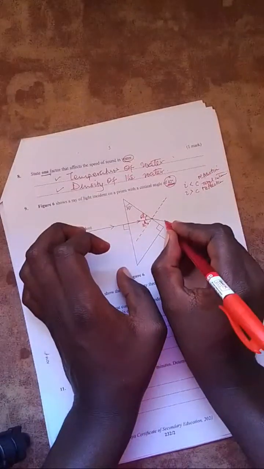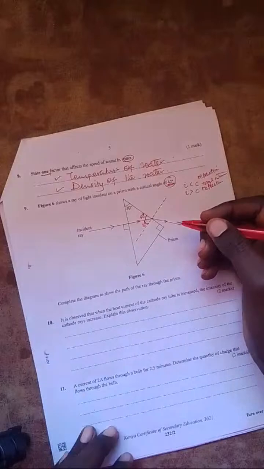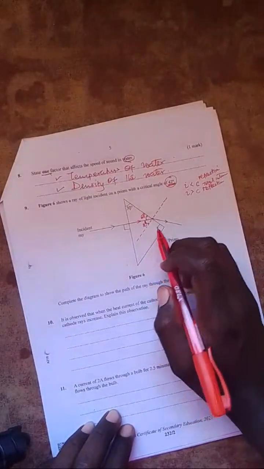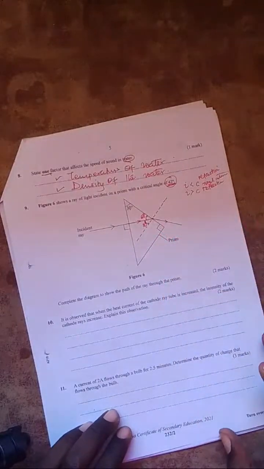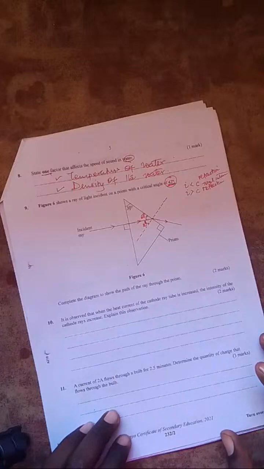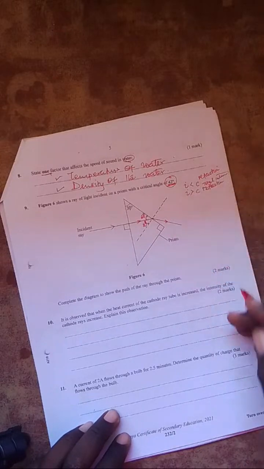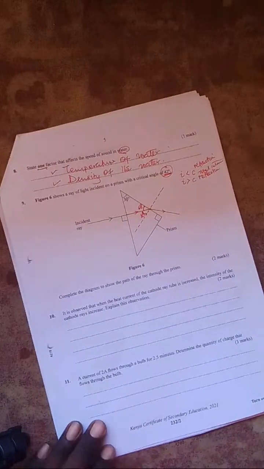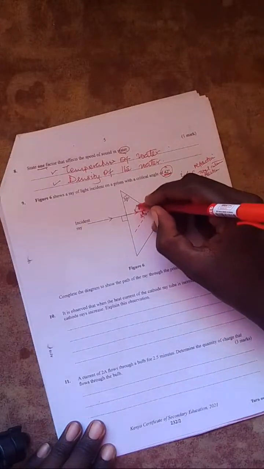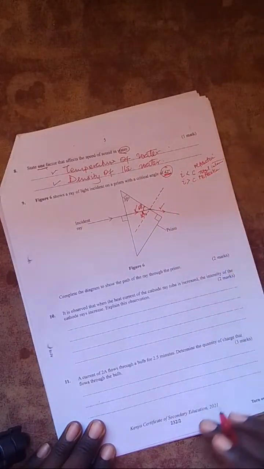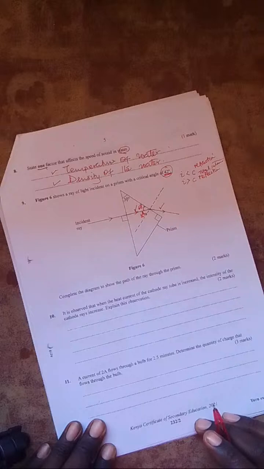Then I'll draw my refracted ray in that manner. And if the incident ray is moving from an optically less dense medium to an optically dense medium, then it would move towards the normal. So that one is now sorted. It is 2 marks, the way it entered and the way it will emerge. Therefore, now we can proceed.